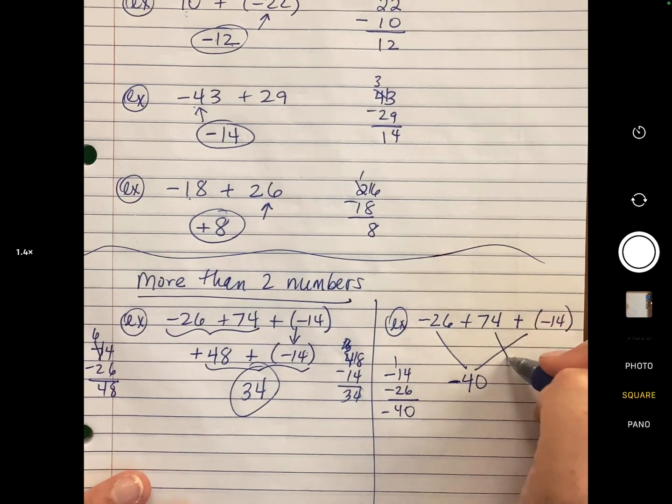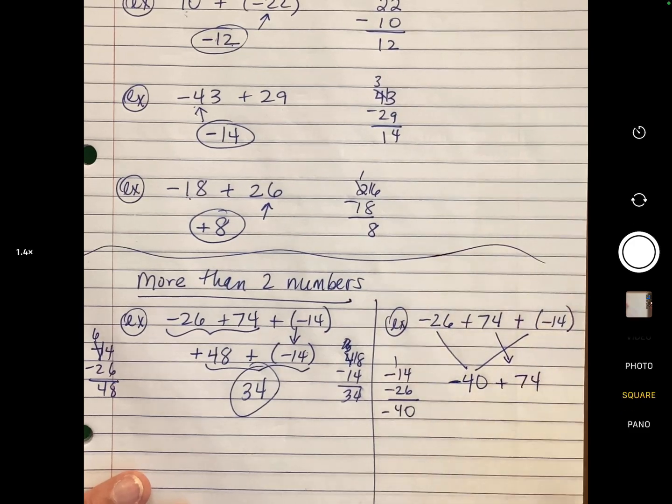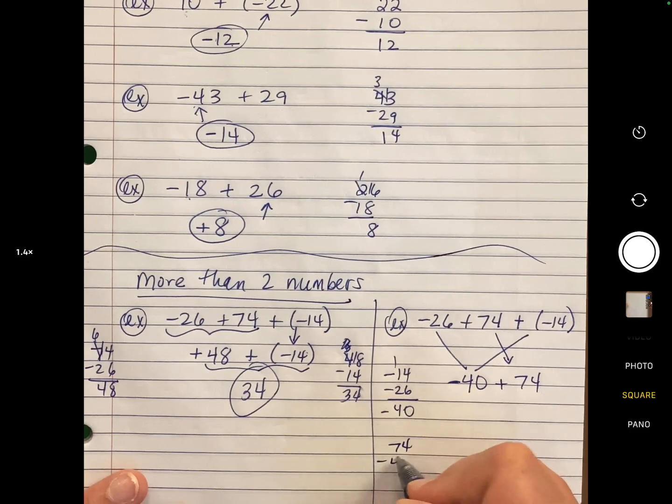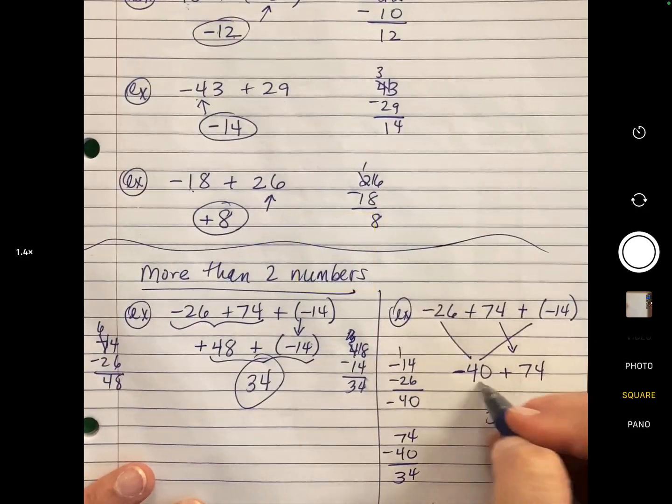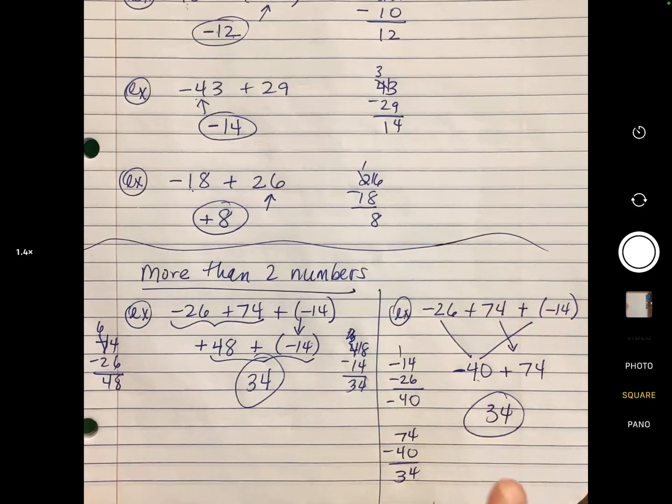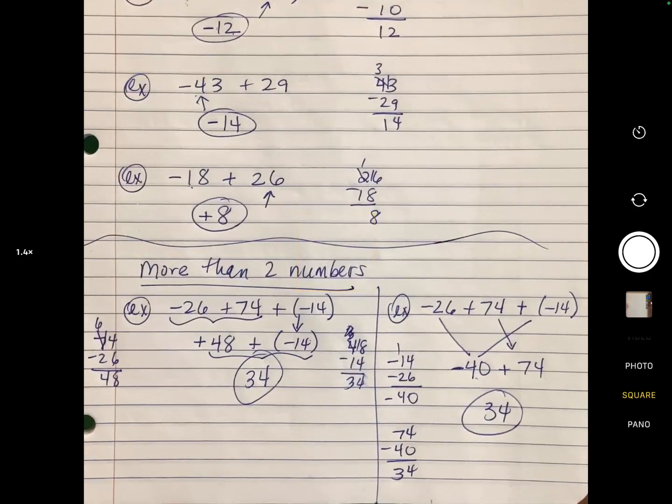But I still have to bring down the 74. Now they're different signs, so I subtract 74 minus 40. I get 34. Which sign wins? The positive, positive 34. I get the same answer either way that I do it. Just remember that you're doing them two at a time. So you can rearrange the numbers, but you still need to do them two at a time.